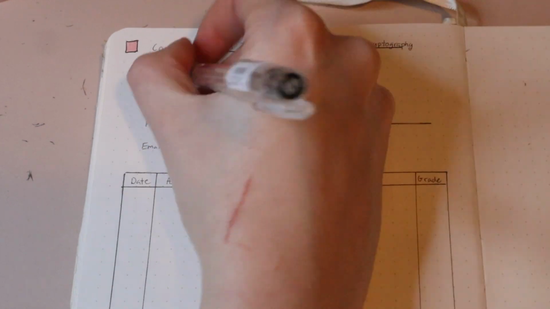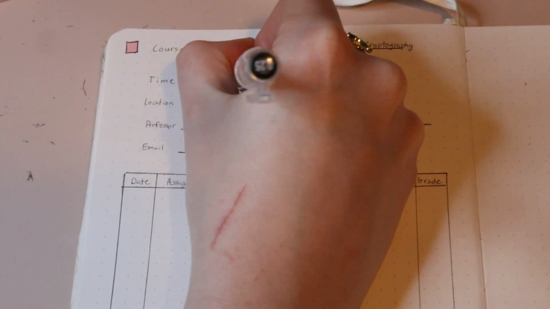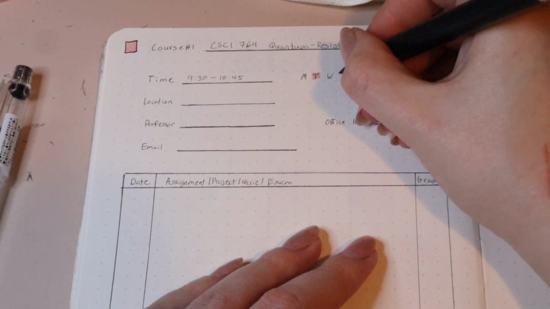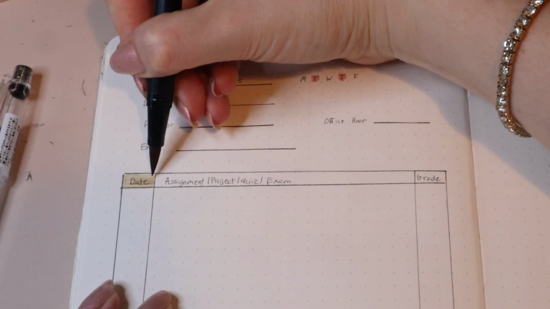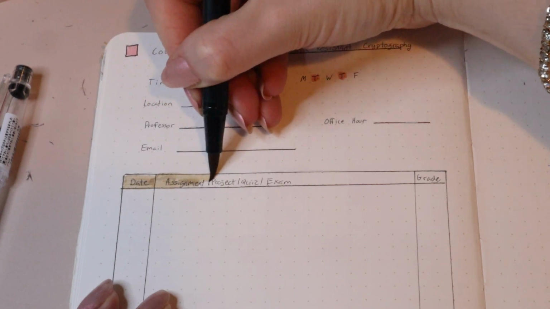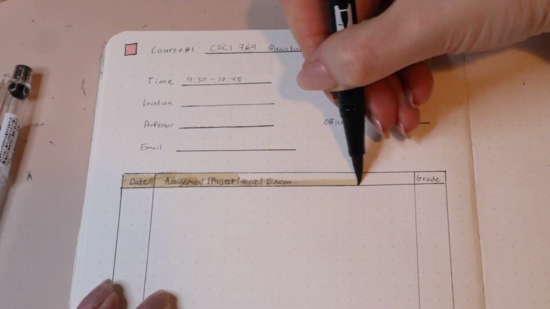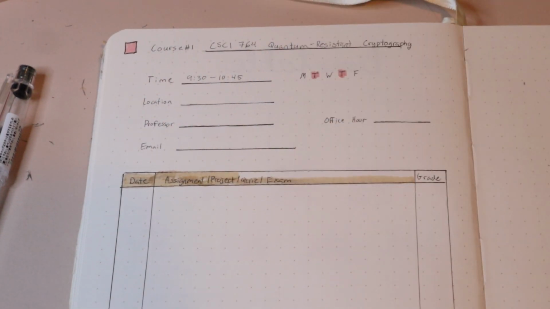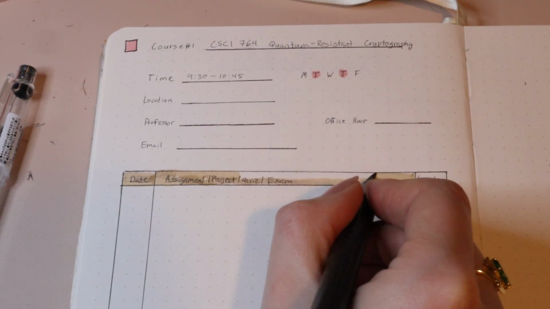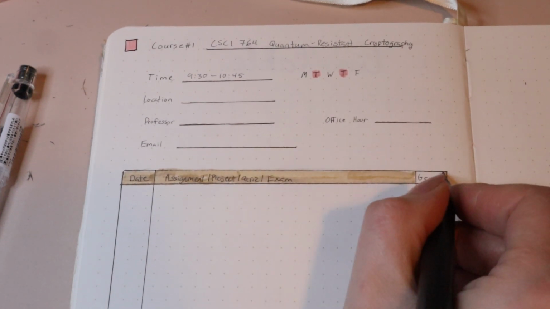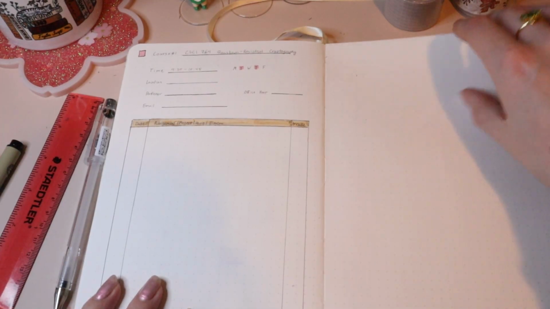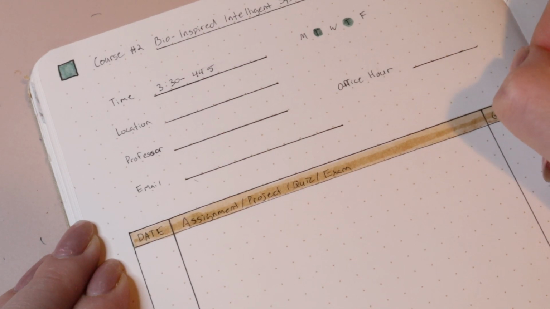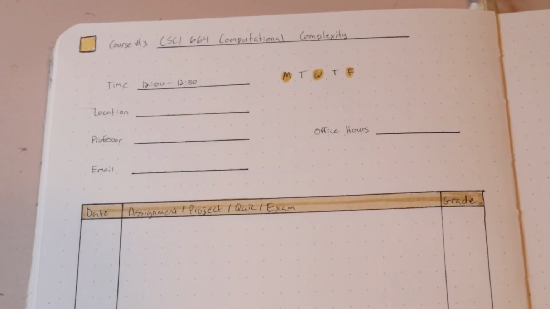And the colors that I'm adding onto here are the same color from the timetable, so we're just keeping everything in order. So I am going to do that same exact thing for all the rest of my courses.